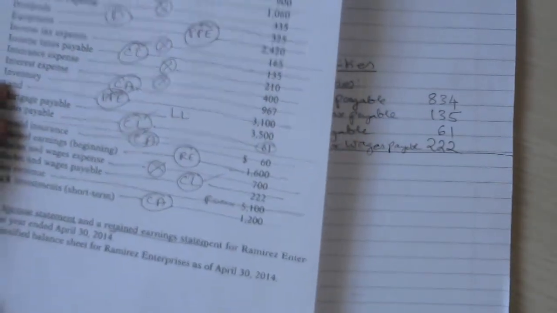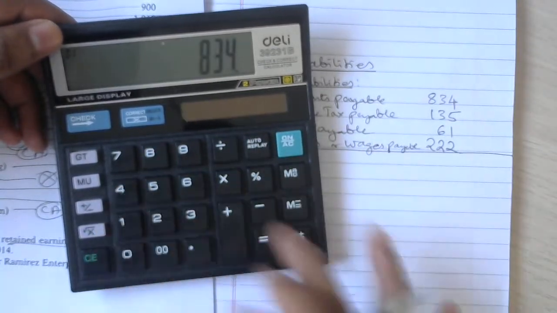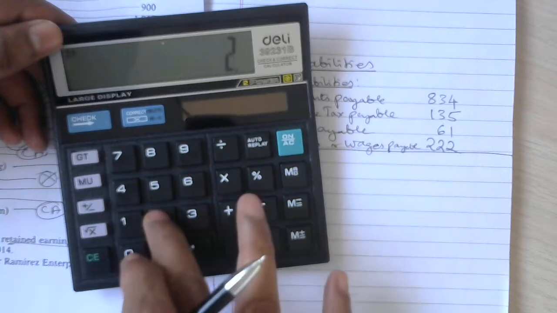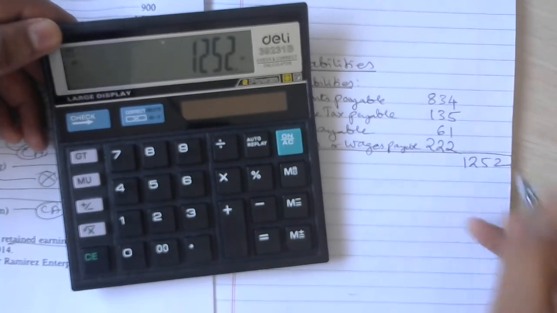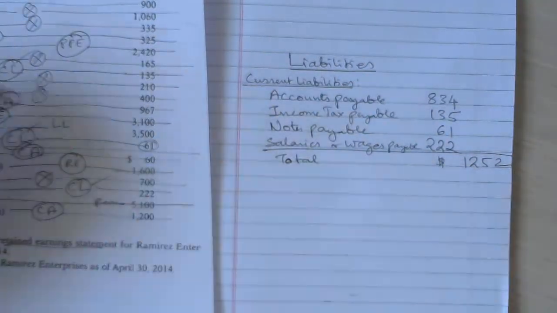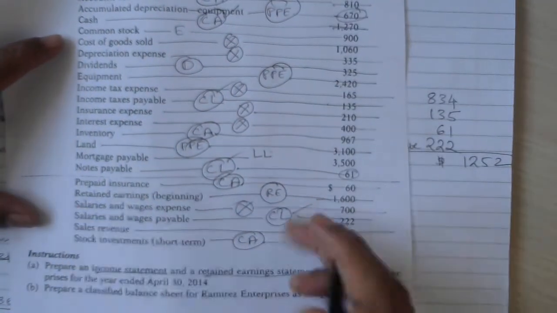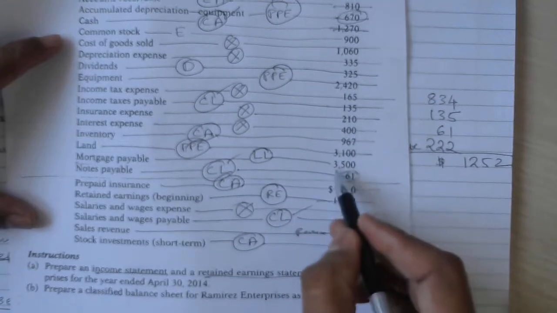So let's add this: 834 plus 135 plus 61 plus 222. I'm getting 1252 as the current liabilities. Next, is there any long-term liability? Now if you see, there is one entry, mortgage payable, which is a long-term liability of 3500.